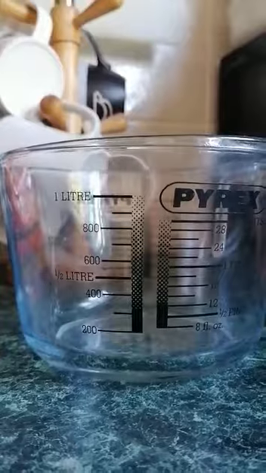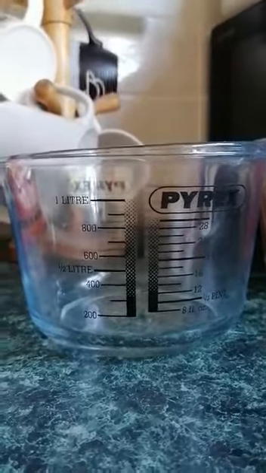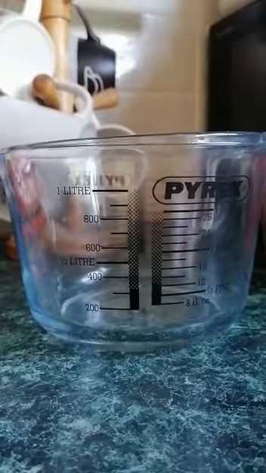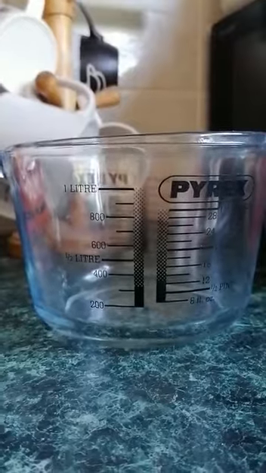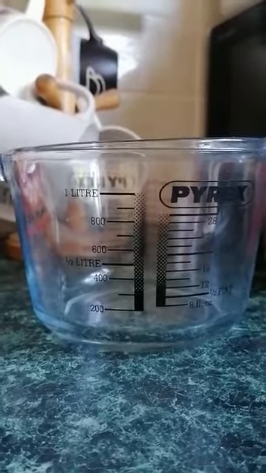which is 300. After you have observed your measurements, I want you to just pick a couple of random measurements such as 250, 400, 850 and so on, and just fill the jug up with water up to those measurements.